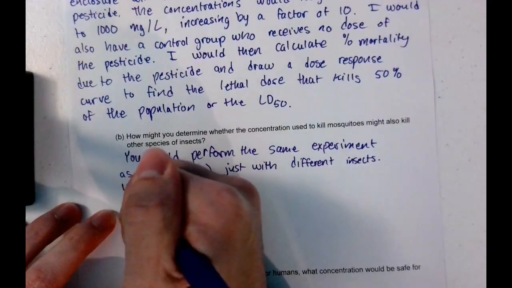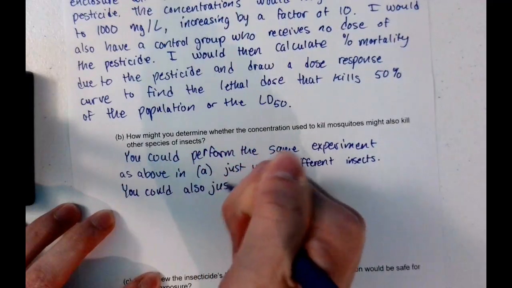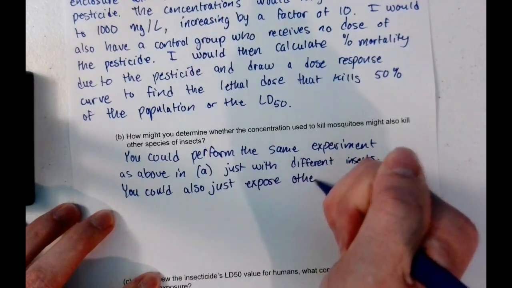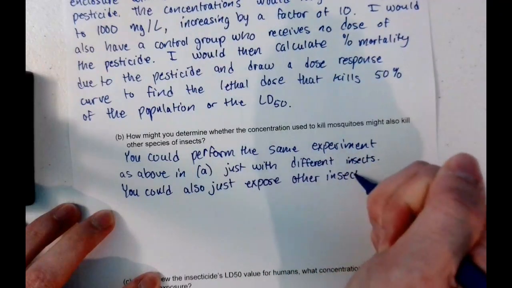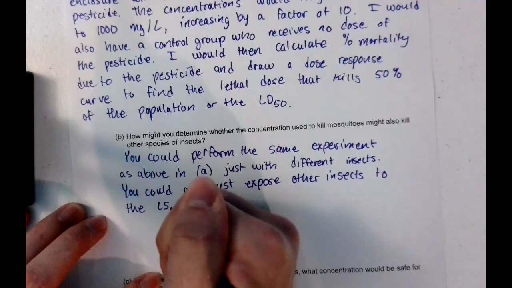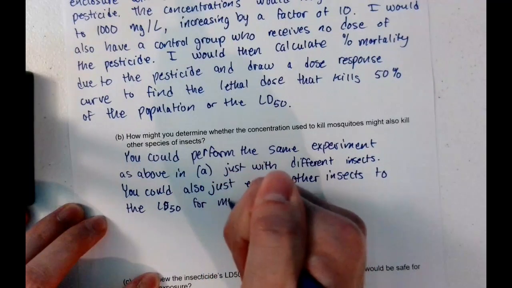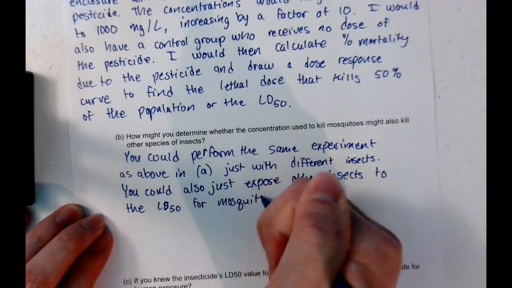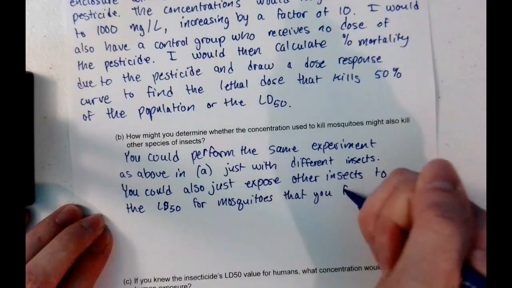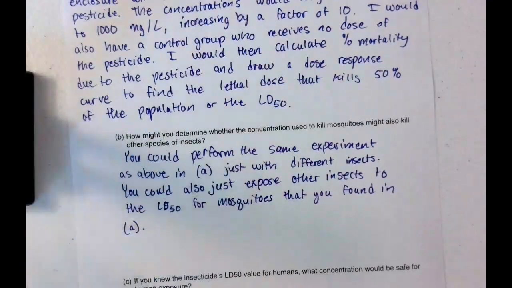You could also just expose other insects to the LD50 for mosquitoes that you found in A. There you go.